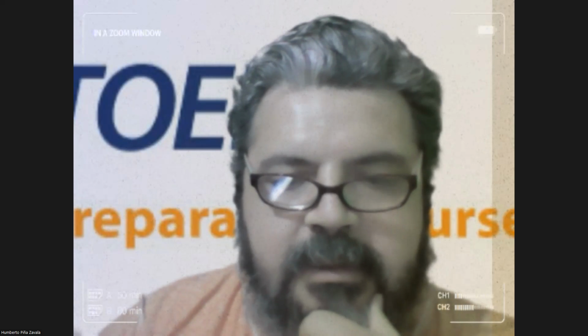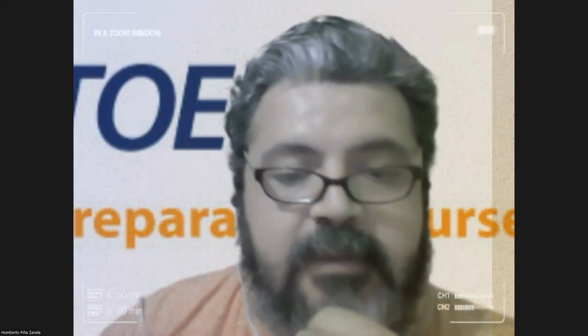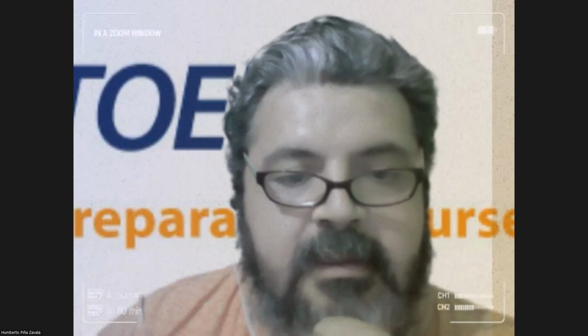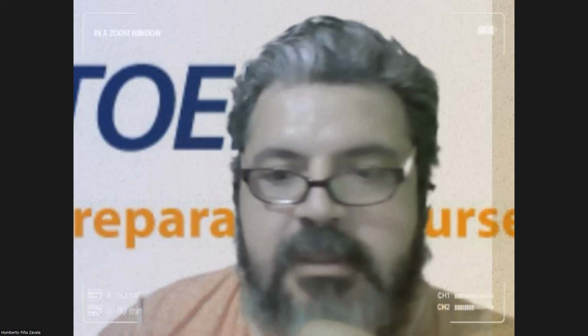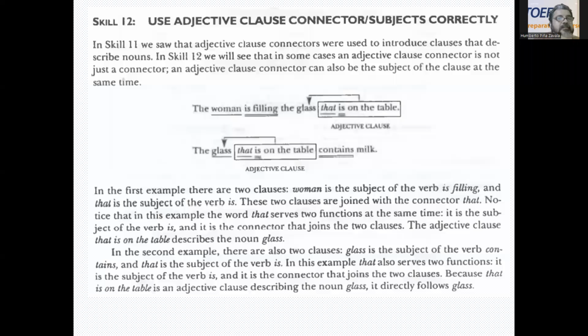Now, still working with the structure section of the TOEFL test. Today we're going to work with skill number 12: use ISD clause connectors, subject correctly. In skill 11, as in the previous video, we saw that ISD clause connectors were used to introduce clauses that describe nouns, right? So an adjective clause describes a noun.